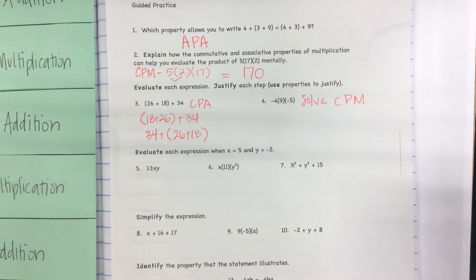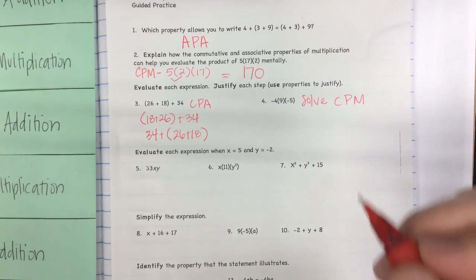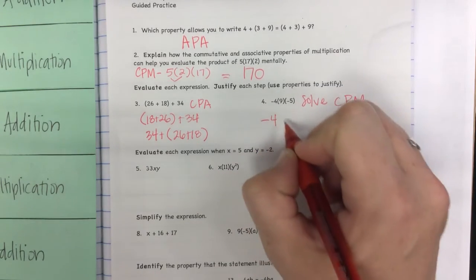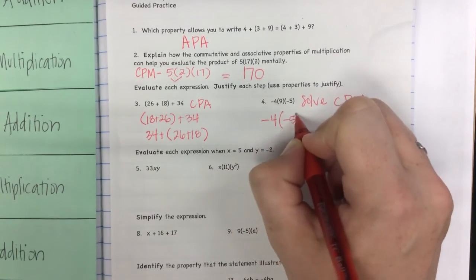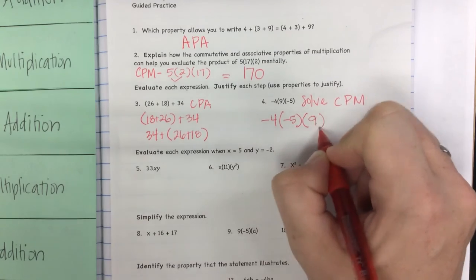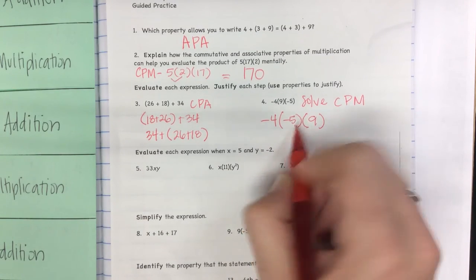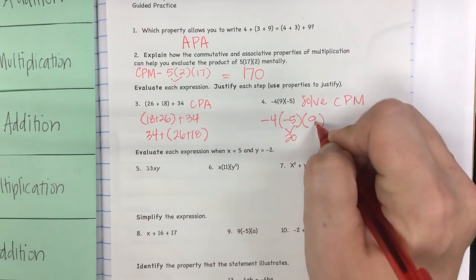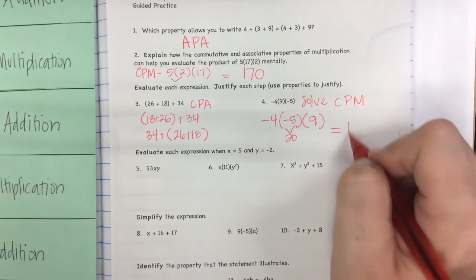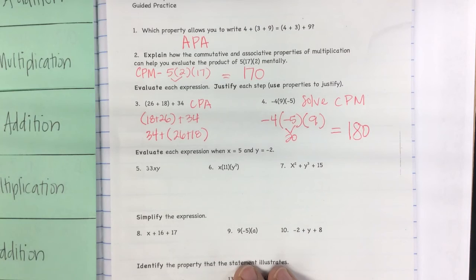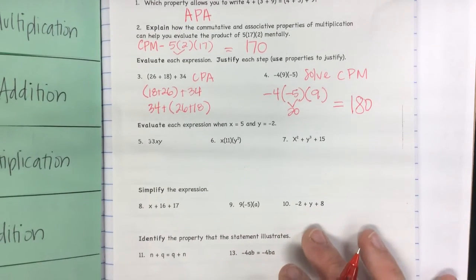Who's got a way to rewrite it? Gabe? Because I want 4 and 5 together, because what does that equal? 20. Times 9 is 180.